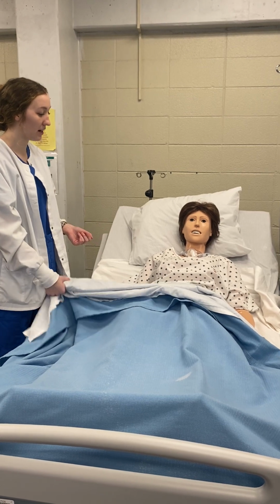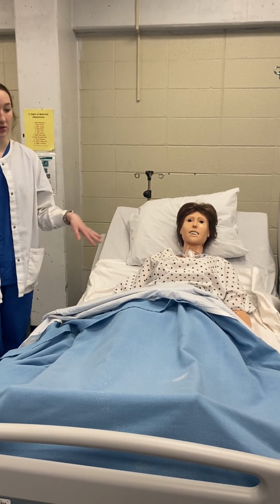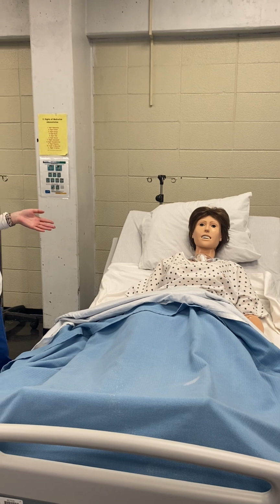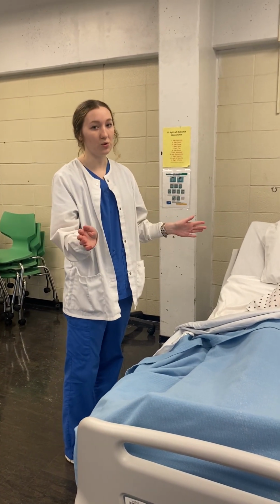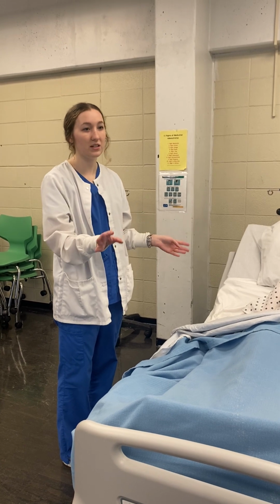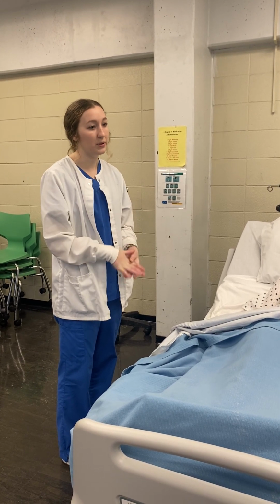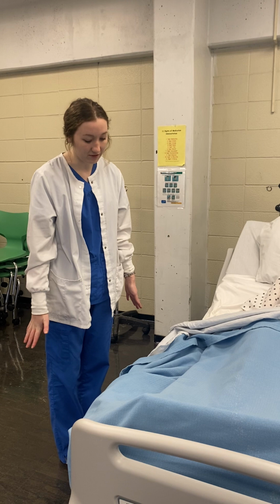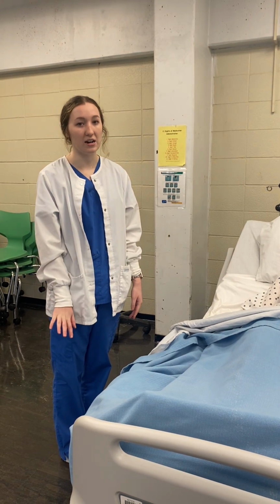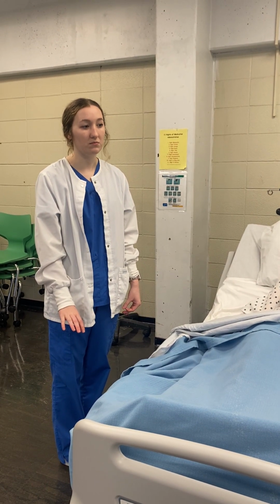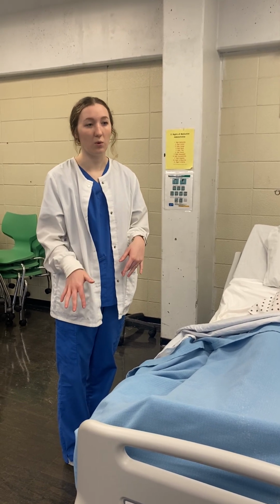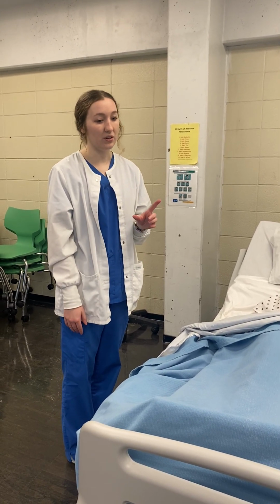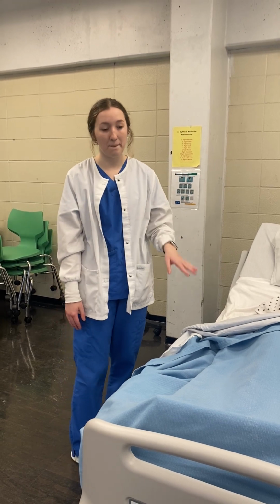And then I would have them stand up, and I'm going to perform the Romberg test. So I would have them stand, and I would hold out my arms in front of them for safety, and I would have them put their arms and feet together and close their eyes for 20 seconds, and I'm assessing if they have any swaying or wobbling. And I would also have them walk and assess their gait.